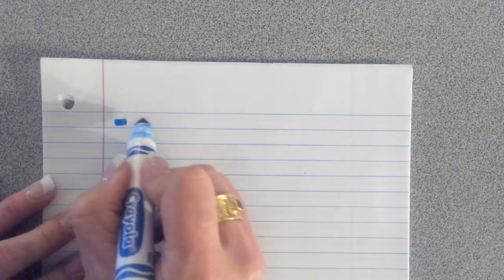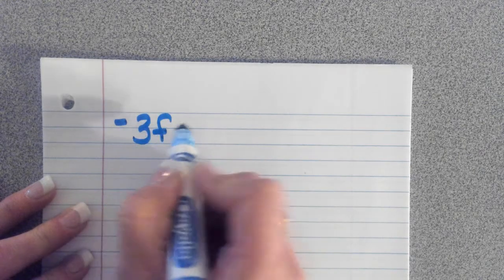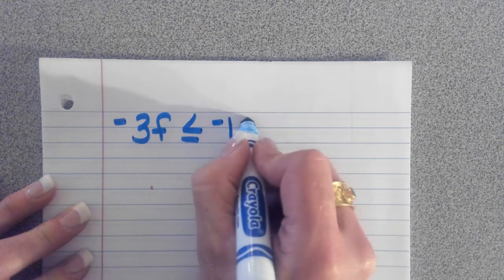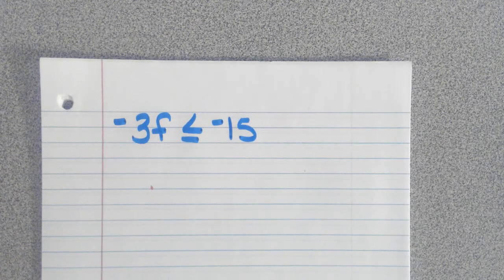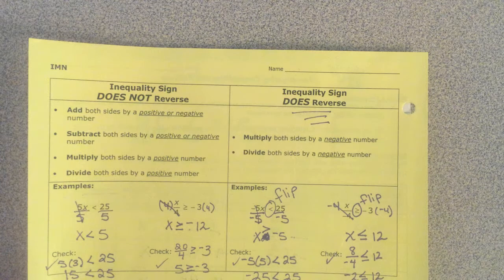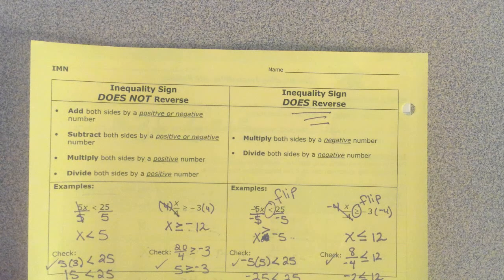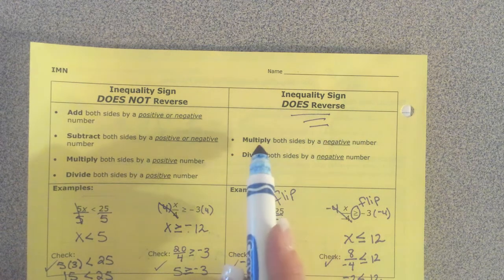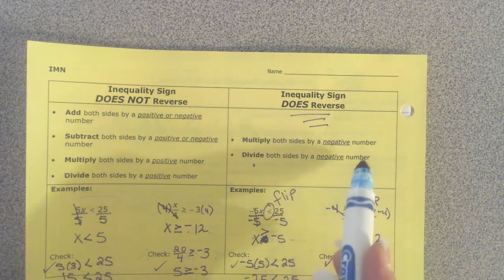Great, let's try another multiplying, but I want to multiply by a negative number. Say I've got negative 3f is less than or equal to negative 15. A couple of days ago we did multiply or divide by a negative, flip, in class, and we took these notes right here, on when to reverse the inequality and when it does not reverse. And it will reverse whenever you multiply or divide by a negative number.